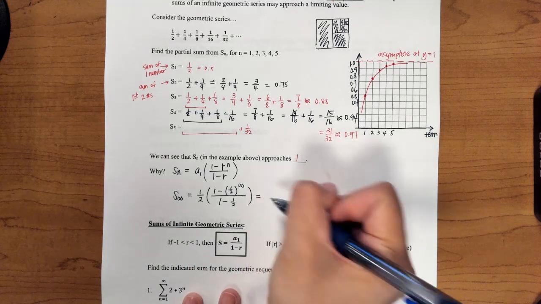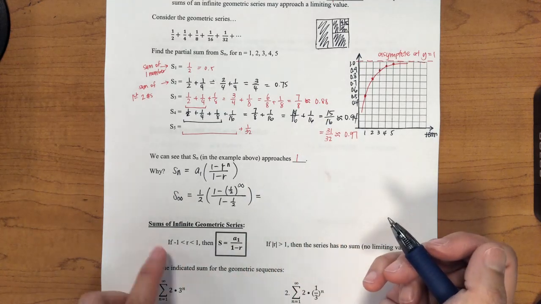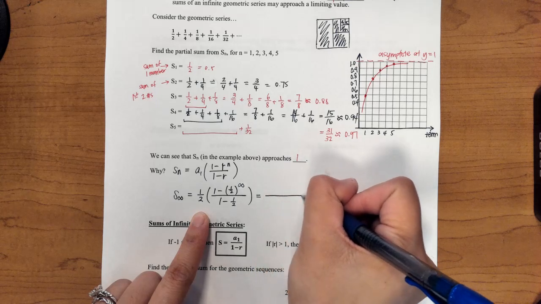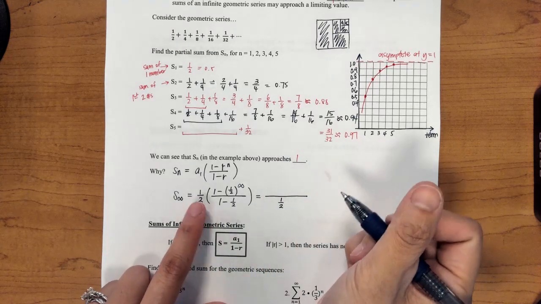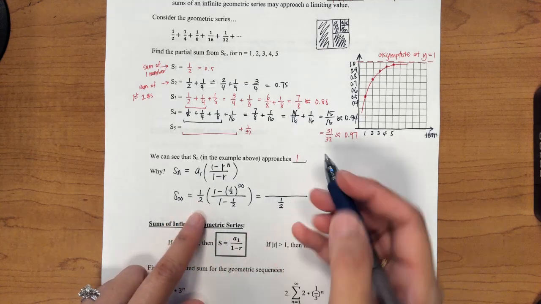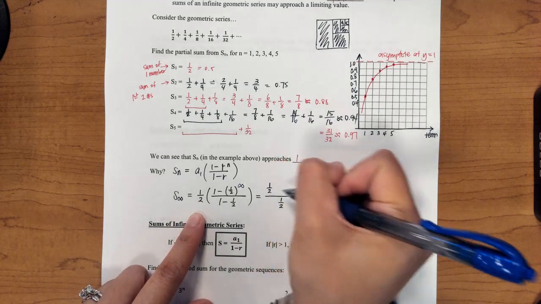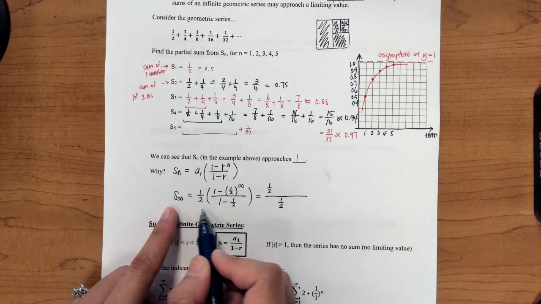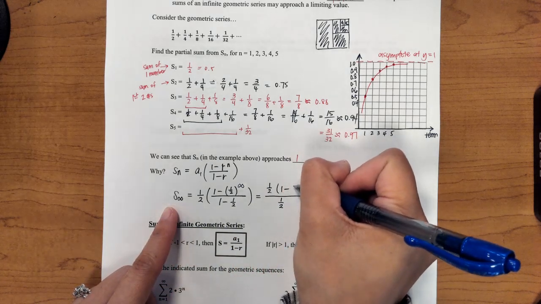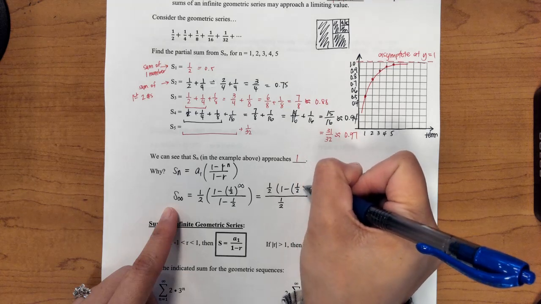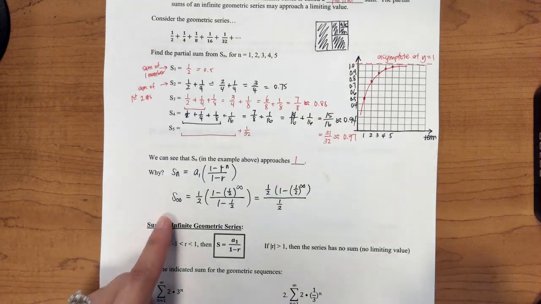We can rewrite this as one big fraction. Our denominator is 1 minus 1/2, which is just 1/2. I can bump this up on top, and imagine our denominator is down here. So then I have 1 minus 1/2 to the infinity power.